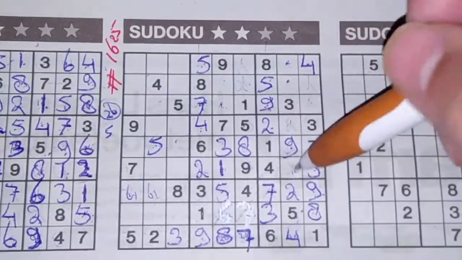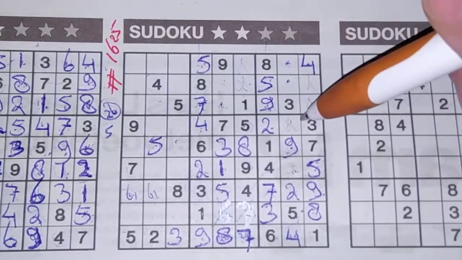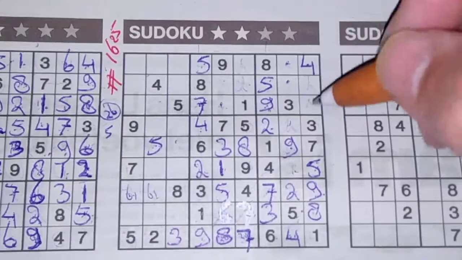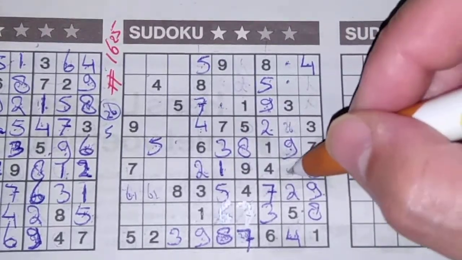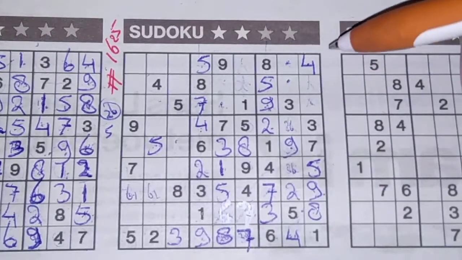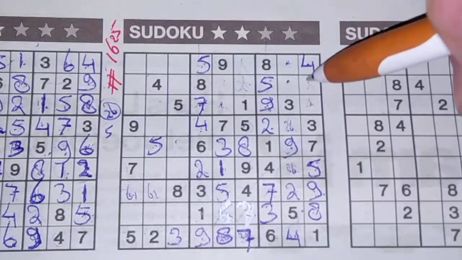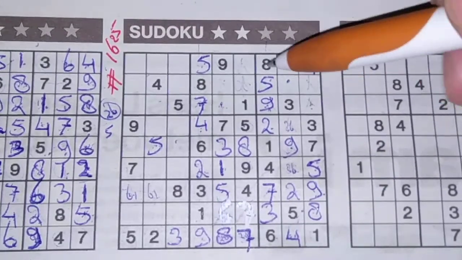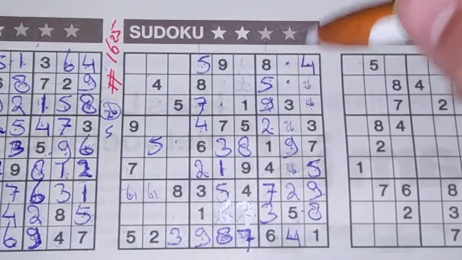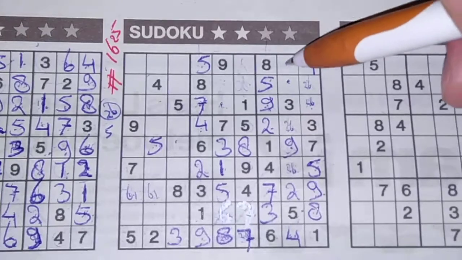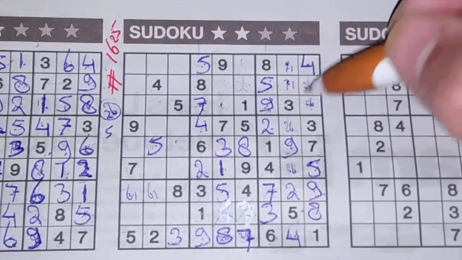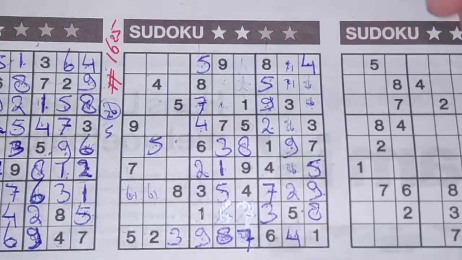These 2 boxes are left in this big square for the numbers 8 and 6. I cannot fill this yet. Let me mark them for you. 8 and 6. 2 boxes left in the last column for the numbers 6 and 2. I cannot fill this yet. 2 boxes left in this big square for the numbers 7 and 1. I mark them for you. I cannot fill this yet. Need to wait.